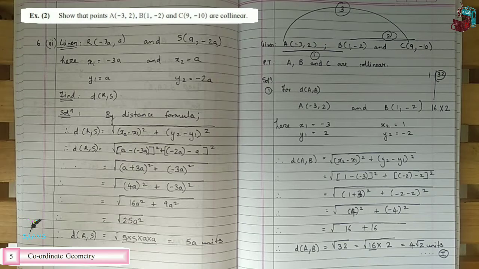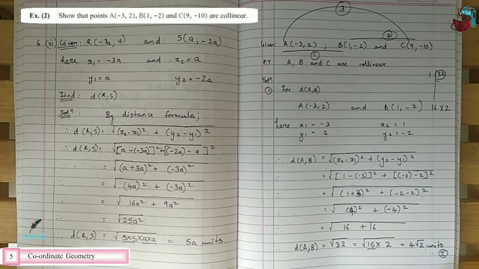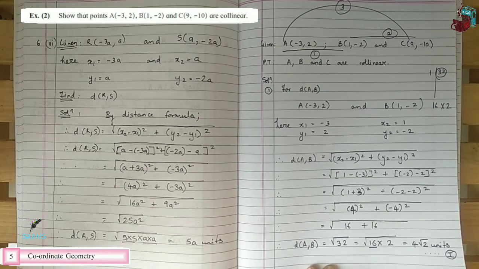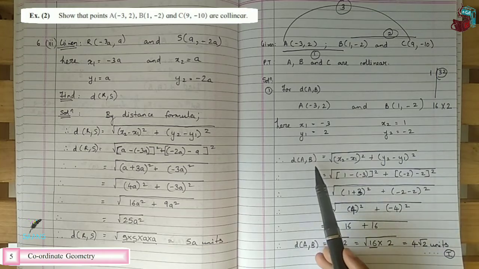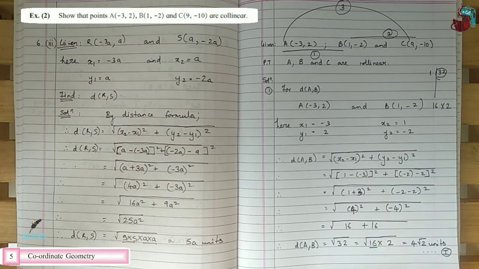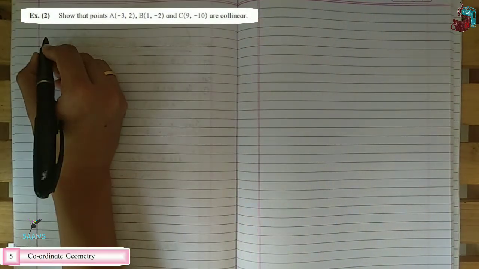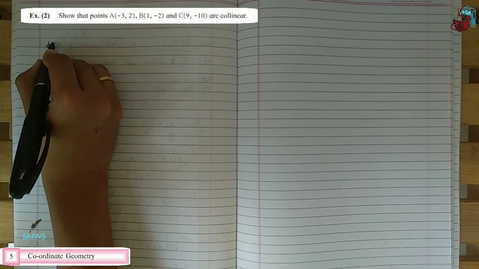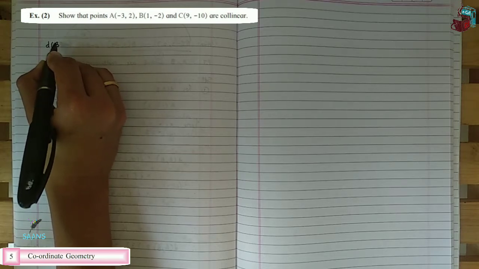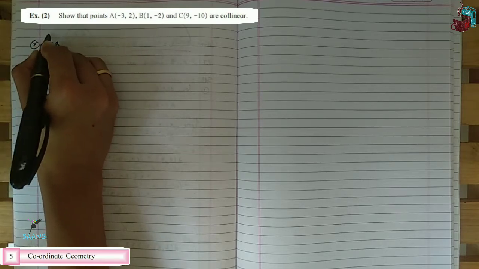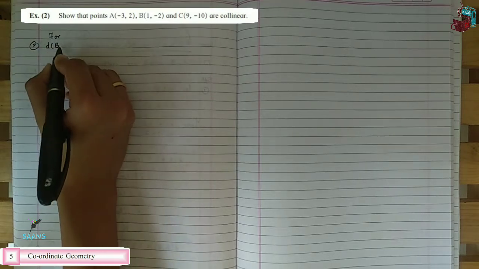Okay, so take this as your first equation. Now let's go ahead. As I said, distance AB we have done. Now the second step is we are going to find distance BC. I don't have lines over here. Please don't do this.